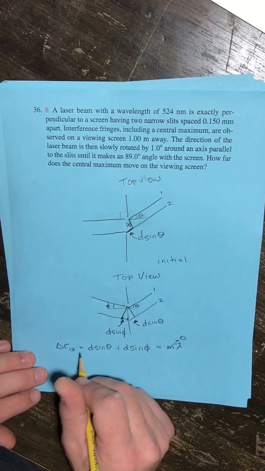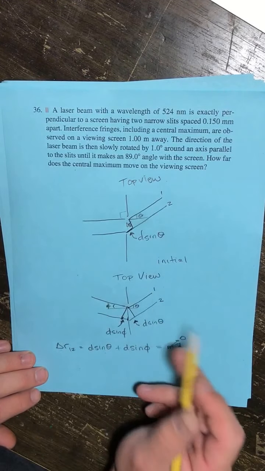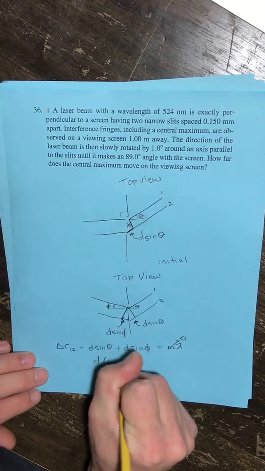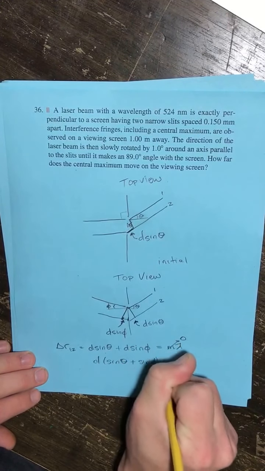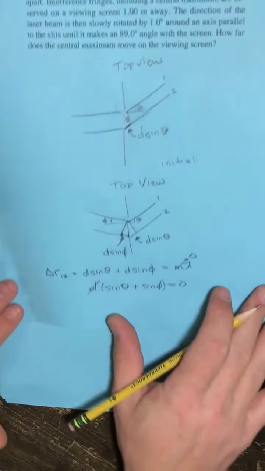In other words, we want to know when delta r, or the path length difference between wave 1 and wave 2, is 0. So we can factor out a d, and that's all equal to 0, and the d cancels.